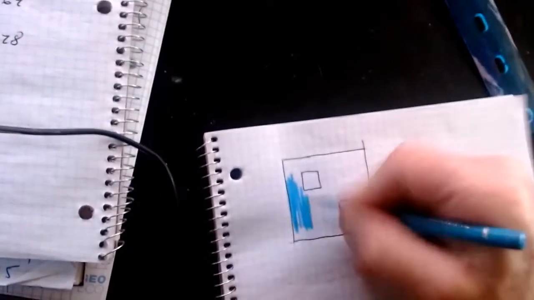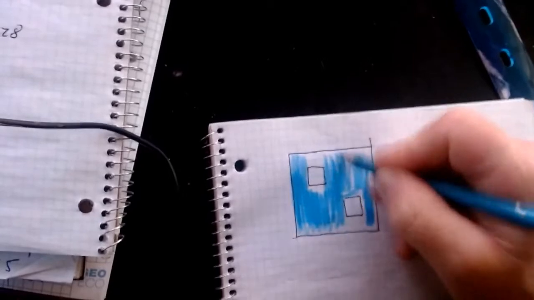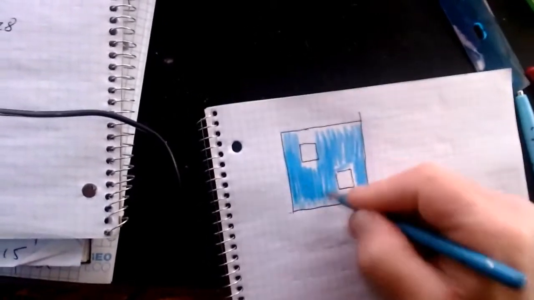And then everything would be... see the letter S? I'm able to do the letter S in this design over here. Look at that, eh? I did the letter S.